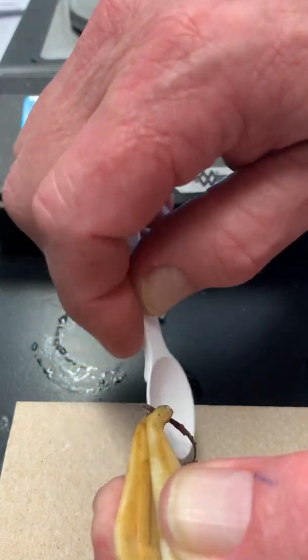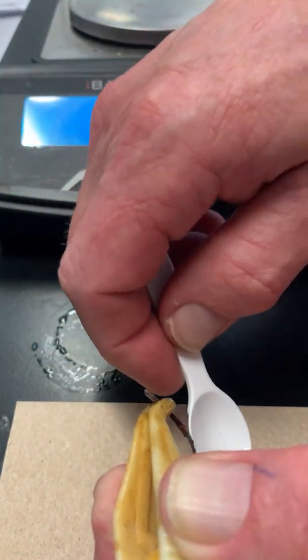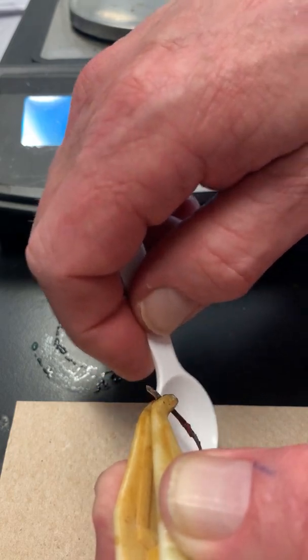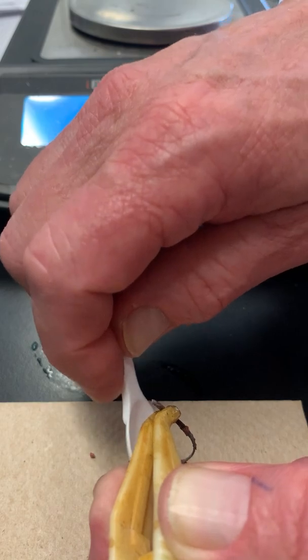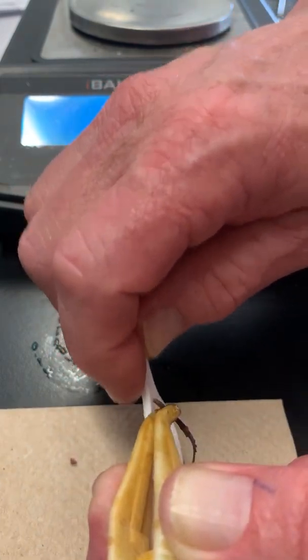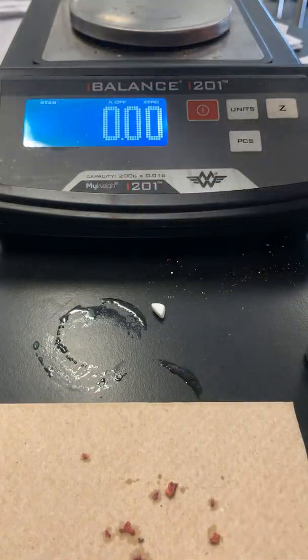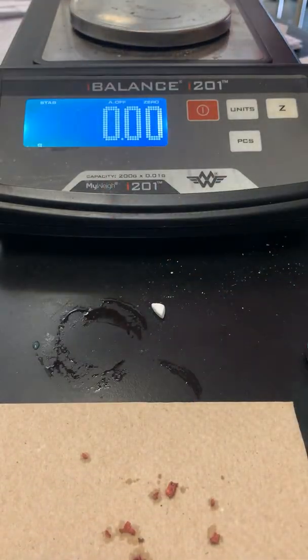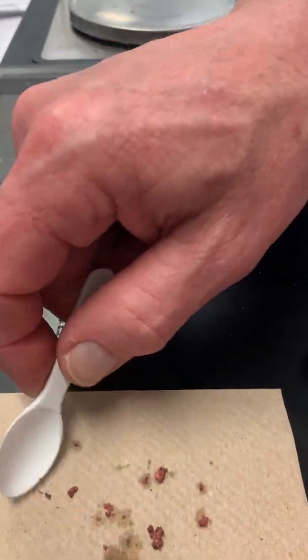Now, I'm not going to actually finish this because I finished it before, because the next thing you do, once you get all the copper on the paper, and I didn't get it all, you have to move it off and let it dry.